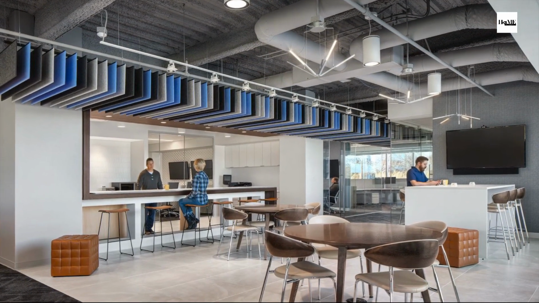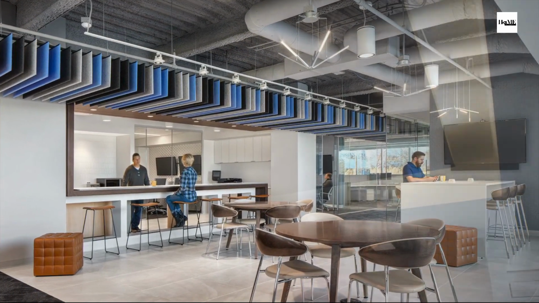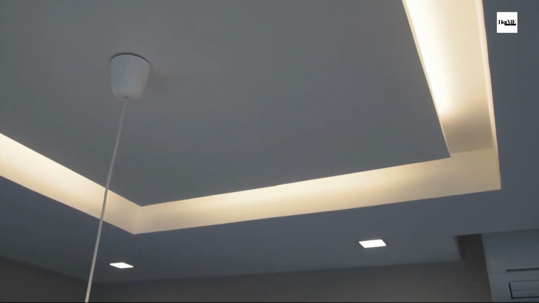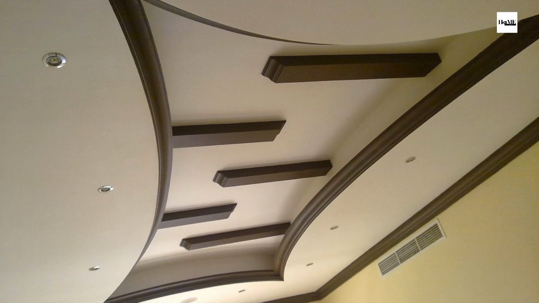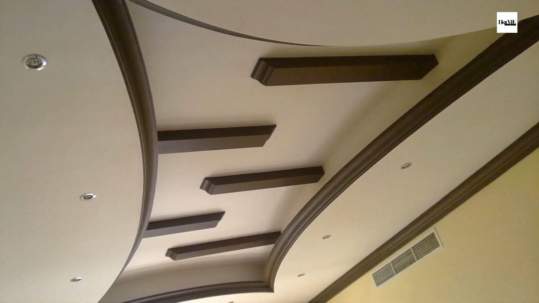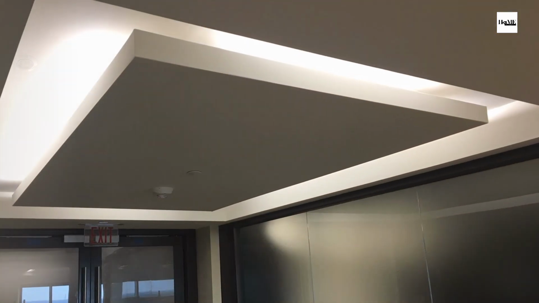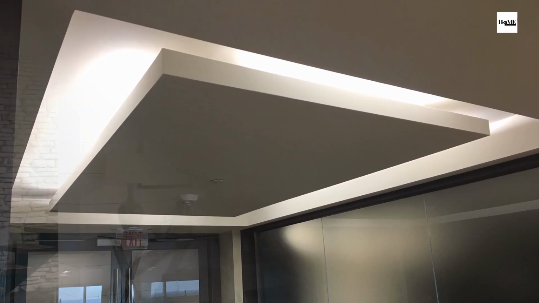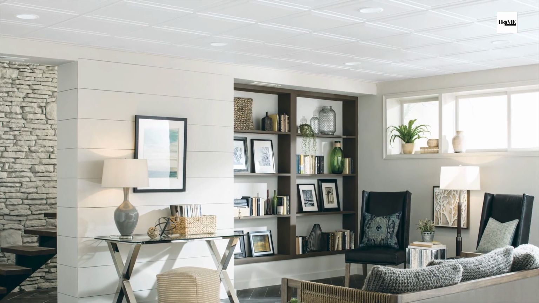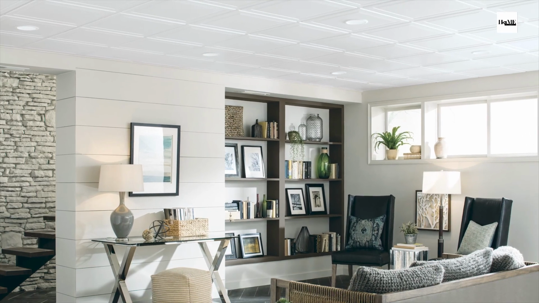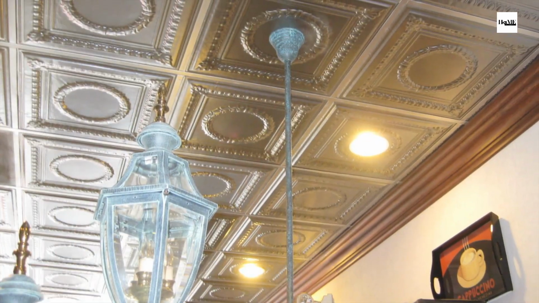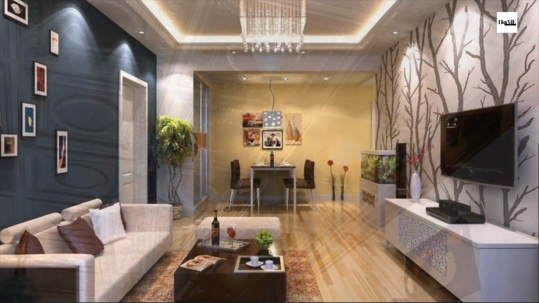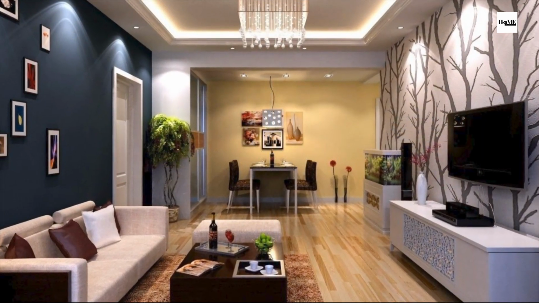Acoustic panels are excellent for enhancing sound absorption and are available in various finishes and colors. Metal panels, such as aluminum or steel, offer a modern, industrial aesthetic and are highly durable. PVC panels are water-resistant and easy to maintain, making them suitable for areas prone to moisture. Finally, wood panels, whether solid wood or veneer, add warmth and natural beauty to the space. The choice of materials should align with the desired aesthetic, budget, and functional requirements of your living area.